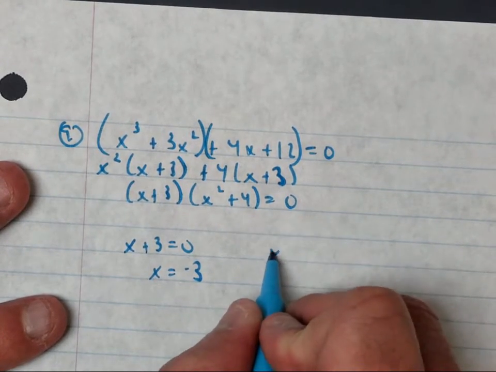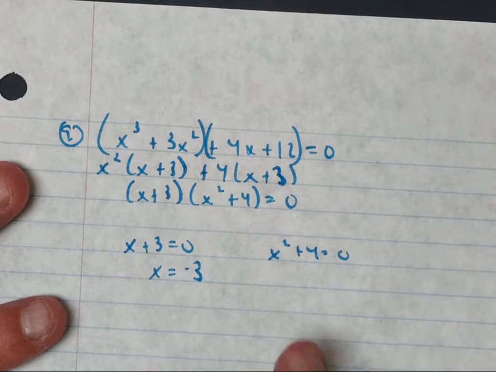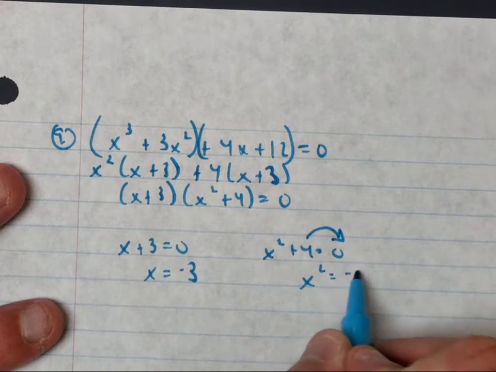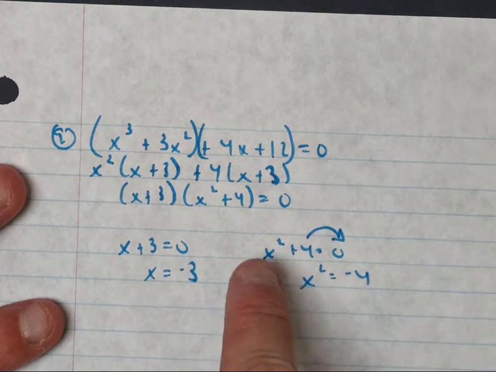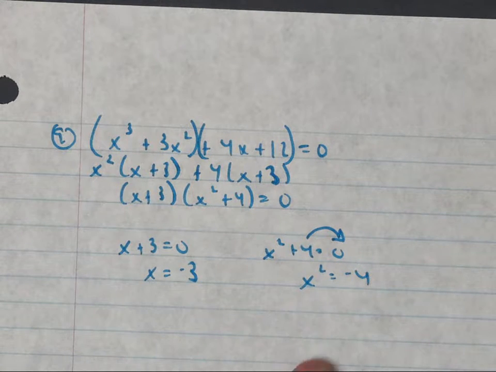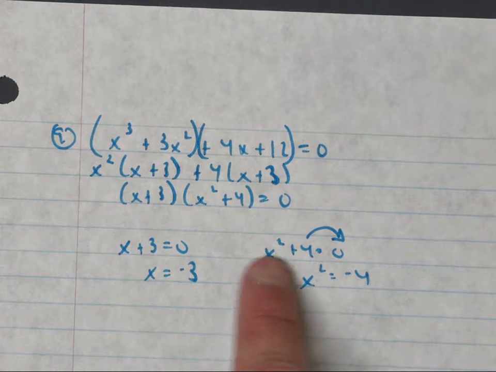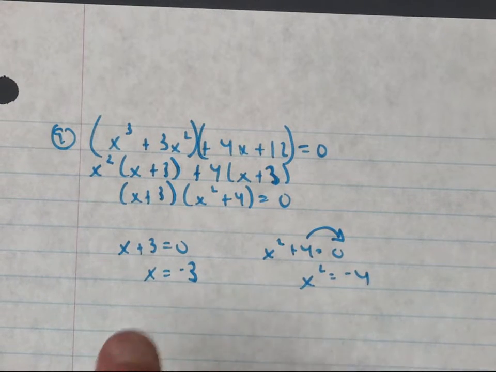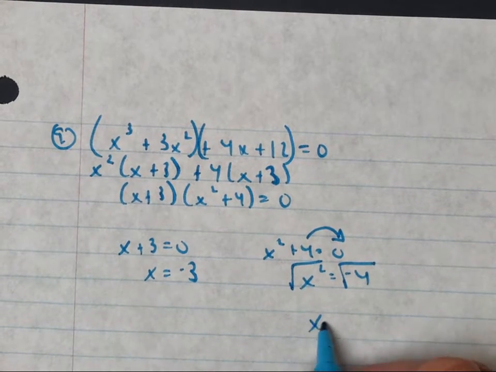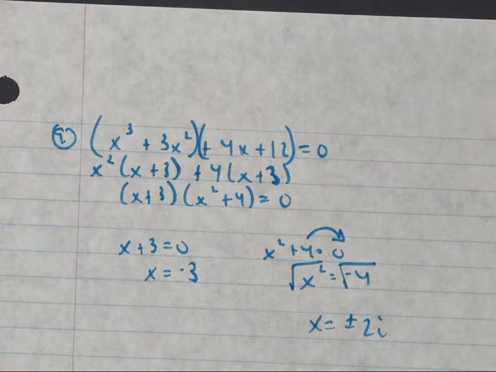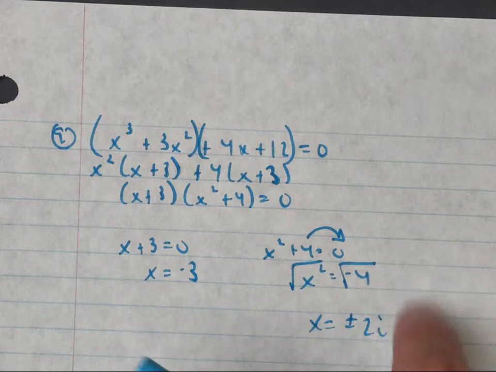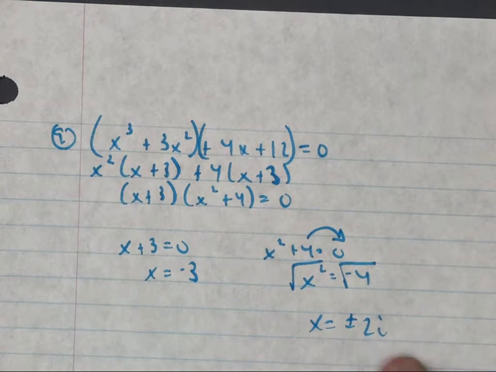Set this second parentheses equal to 0. It's in that format of a variable squared plus some number. You can just move this over, or you could do the quadratic formula, but this cannot be factored. Remember, when it comes to a quadratic, you've got to say, can it be factored? This cannot be factored, so if it's in this form, you can move it over, or use the quadratic formula. Take the square root of both sides. That's x equals plus or minus 2i. So I have 1, 2, 3 zeros. 1 is real, 2 are complex.